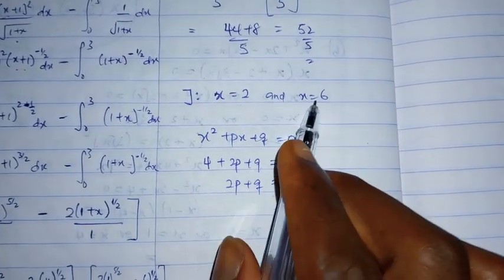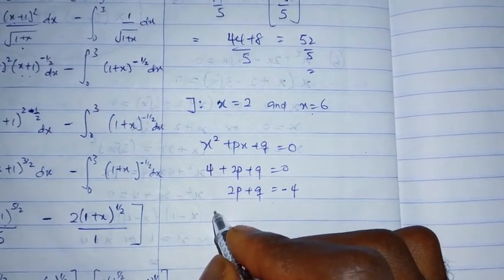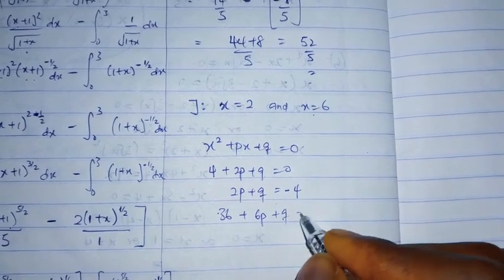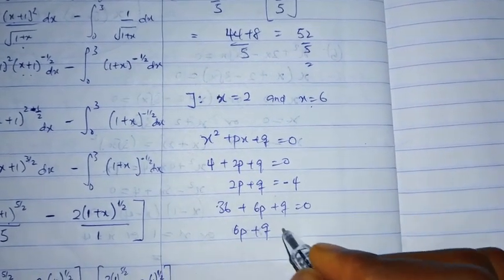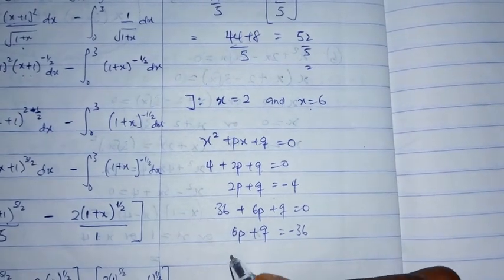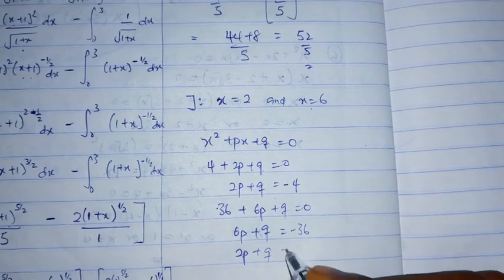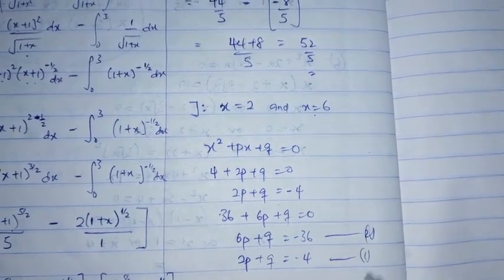Now, when x is equal to 6, this becomes 36 plus 6p plus q equals 0. That becomes 6p plus q equals minus 36. So bringing equation 1 down, that becomes 2p plus q equals minus 4. This is equation 2, equation 1.